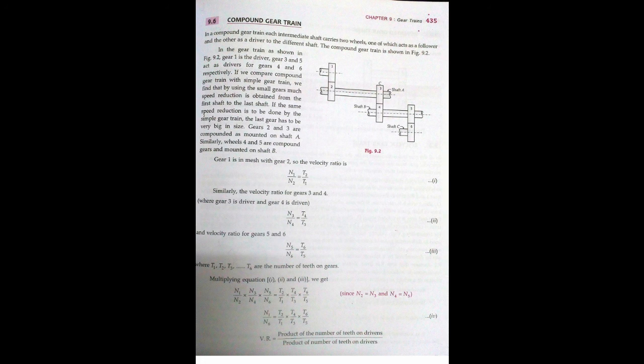Now for intermediate shaft A, gear number 2 serves as a driven gear to gear number 1, and gear number 3 serves as a driver gear to gear number 4, which is on the intermediate shaft B. Similarly, gear number 5 serves as a driving gear for gear number 6. So this is the specialty of this gear train.